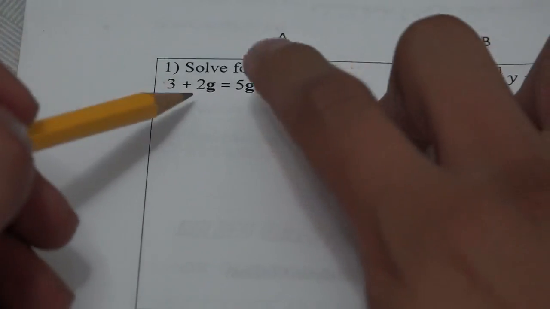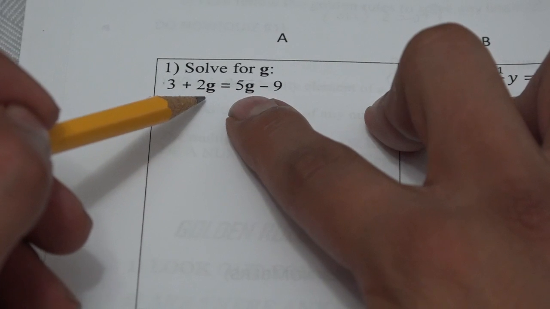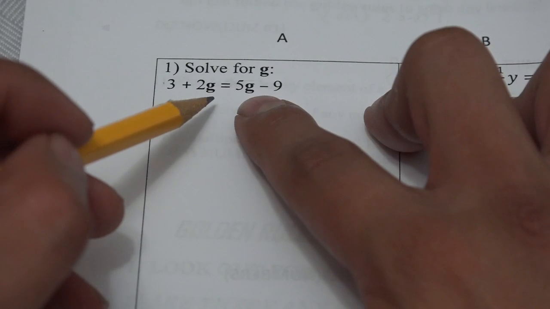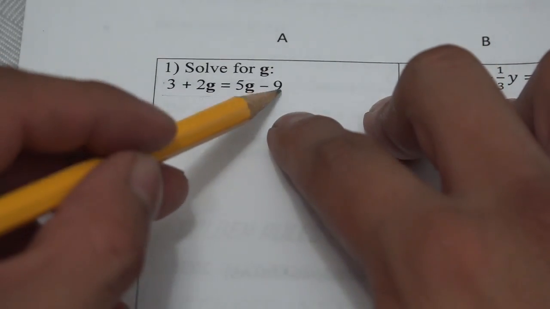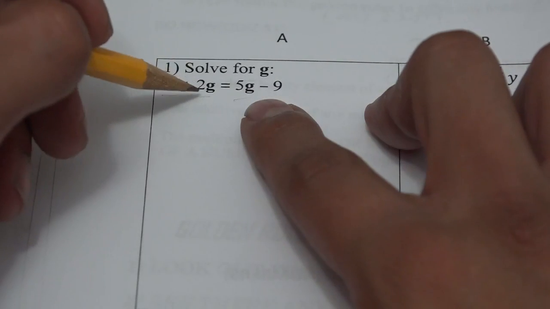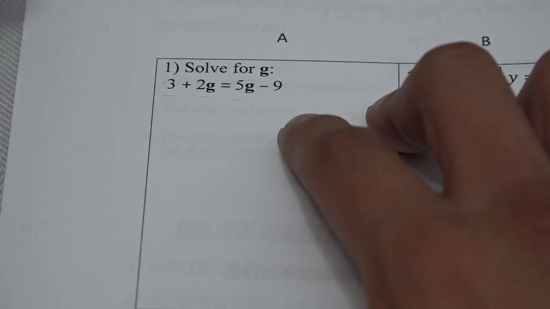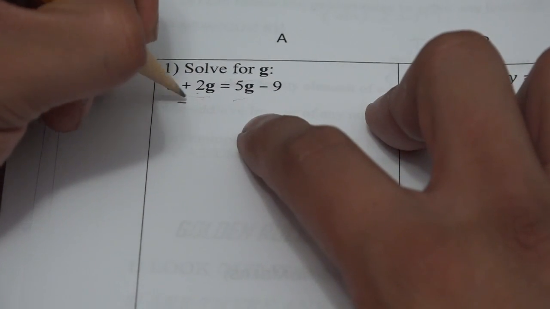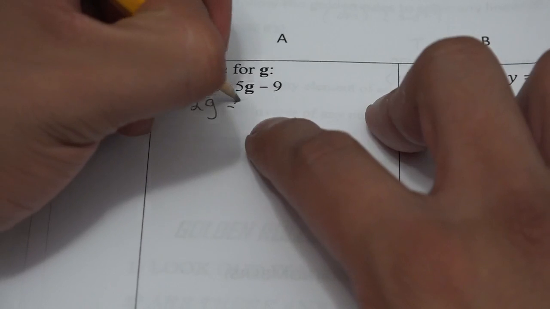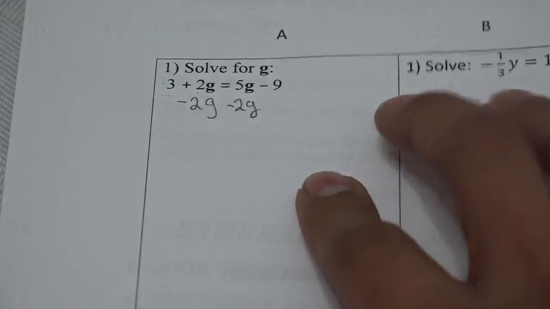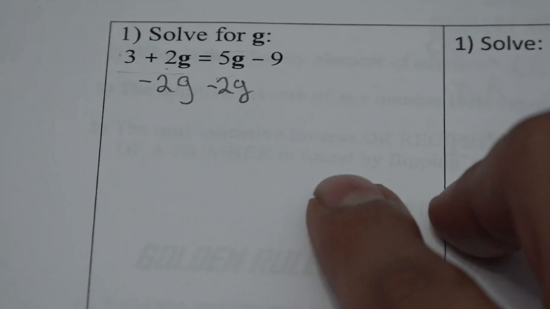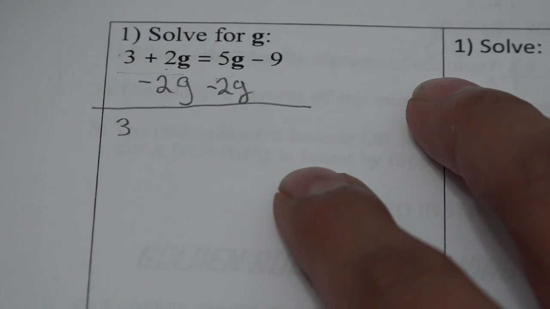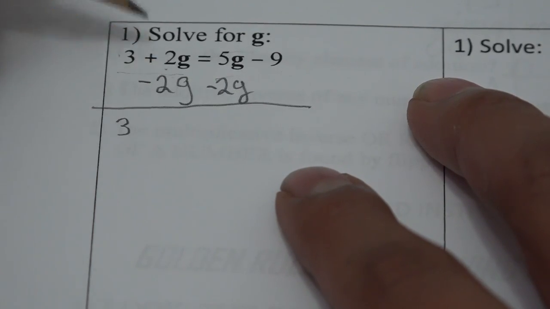Whoop, hold your horses. These right here might be like terms in a general way, but for the purposes being, my rule says, are there any like terms on the same side of the equation? No. Okay. Then my next rule is going to take care of that little thing. Are there variables on both sides? Yes. So then get rid of the lesser one by using the additive inverse. You see that? So I put 2g on both sides. And now bring down the 3, okay, because nothing is happening to that. Now these two will cancel out because they're opposites.